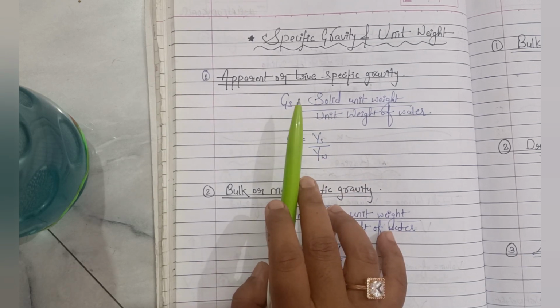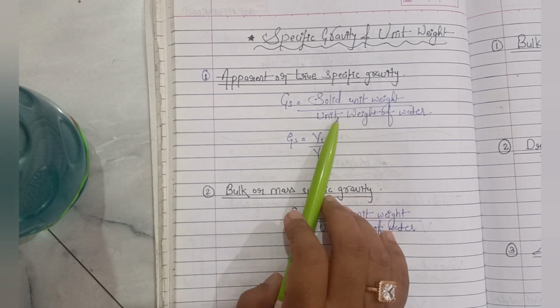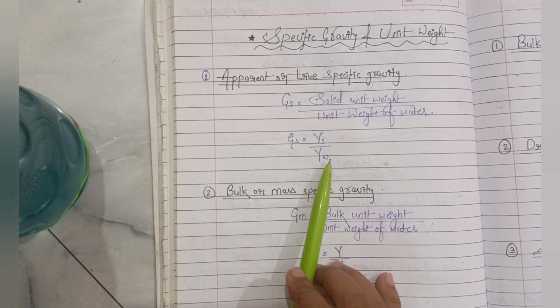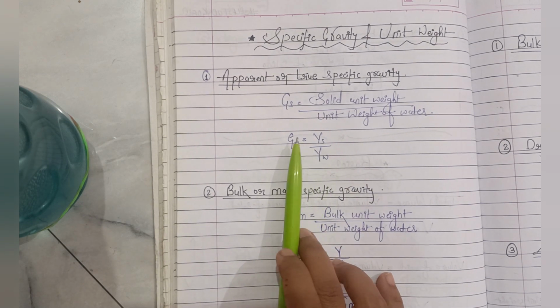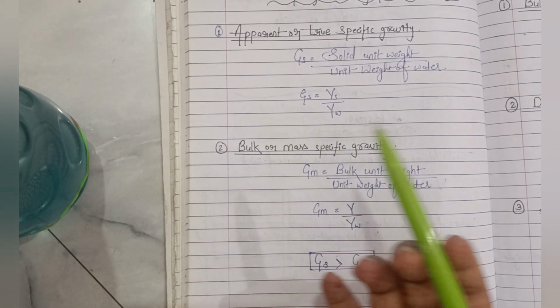True specific gravity or apparent specific gravity is the ratio of solid unit weight upon unit weight of water. Okay, so it is a ratio of solid unit weight to weight of water. It can be denoted by GS, okay, or GT.